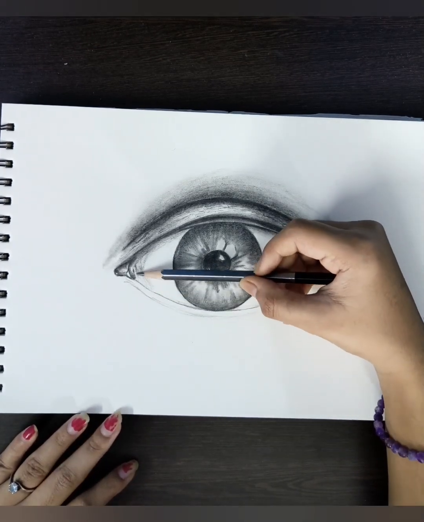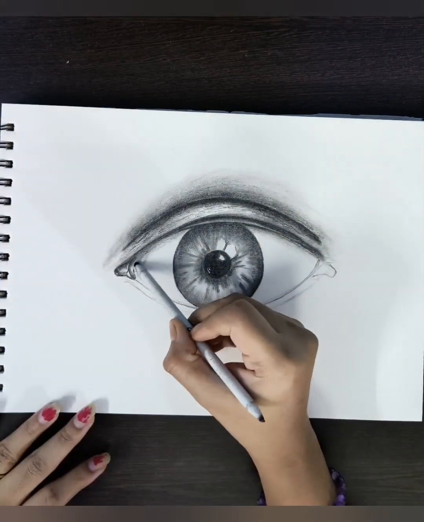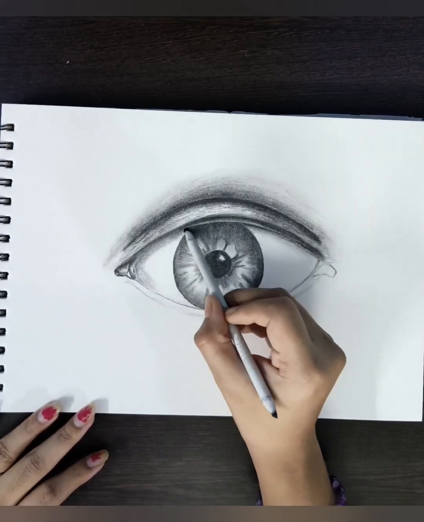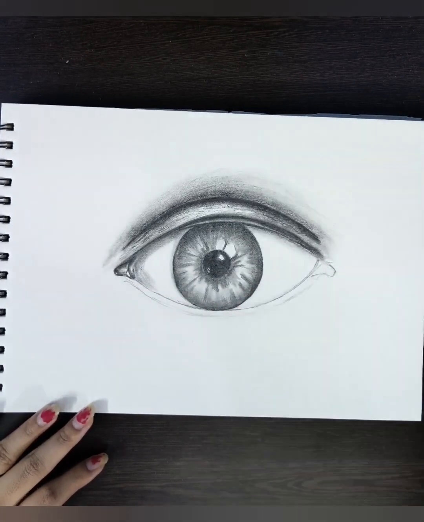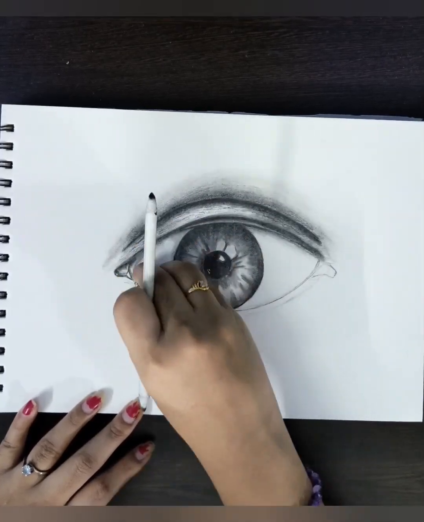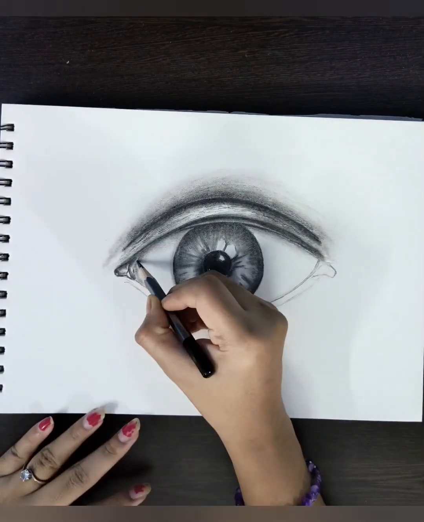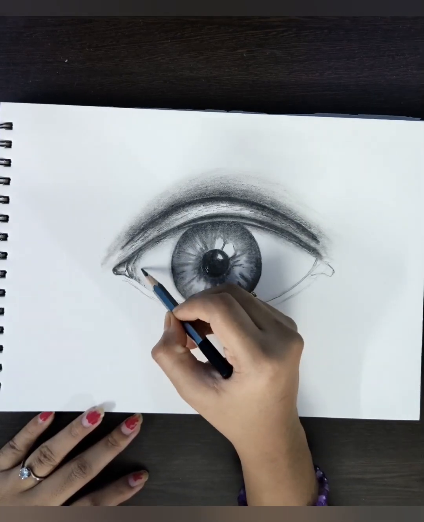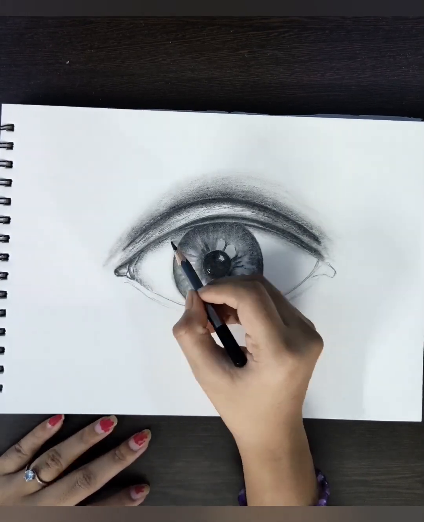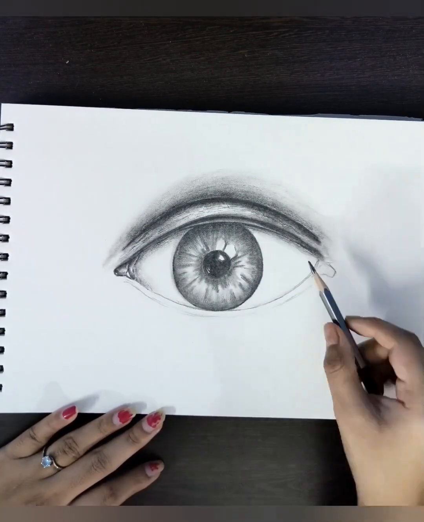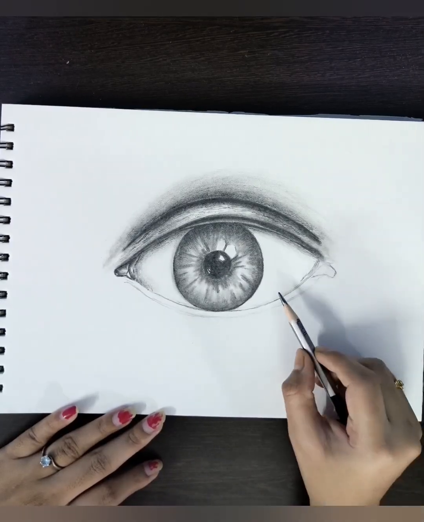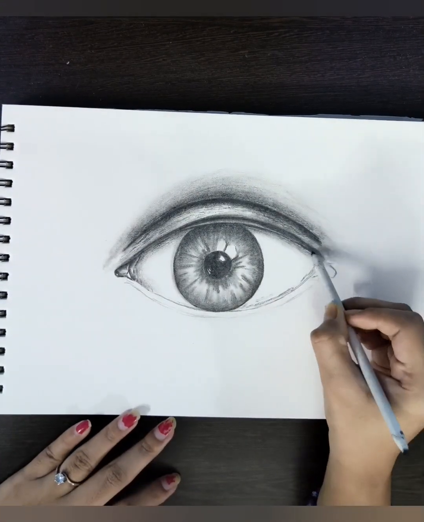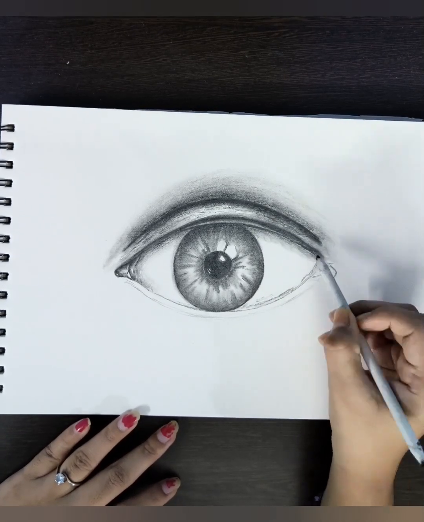Next, we'll shade the inner white part of the eye. Shade lightly around the eye while keeping the center slightly lighter. Near the inner edges, make a little bit darker shade. Smudge everything smoothly.